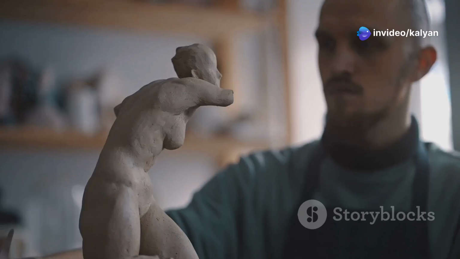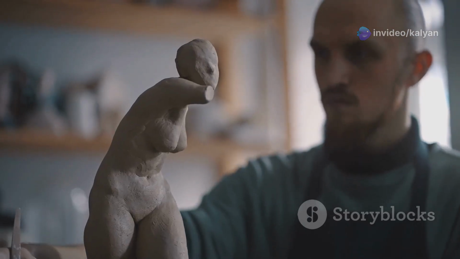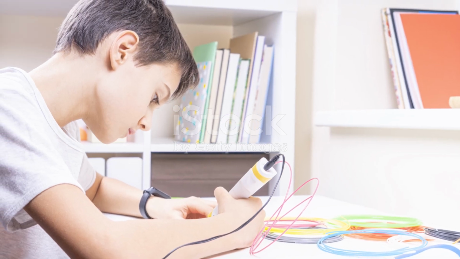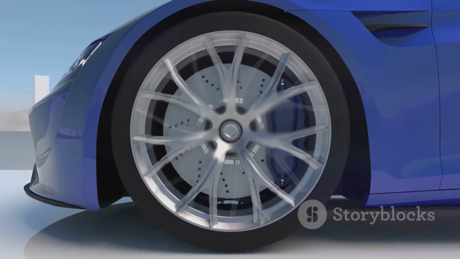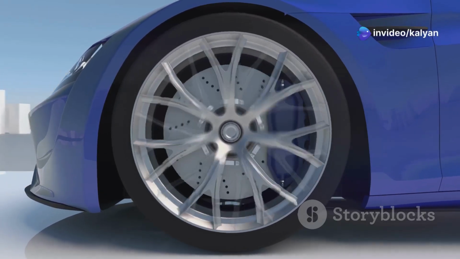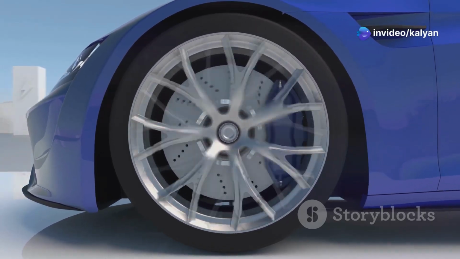NURBS stands for Non-Uniform Rational B-Spline, which is a fancy way of saying it uses mathematical curves and surfaces to create smooth, flowing shapes. Think of it like sculpting with digital clay. You can push, pull, and mold the surface to create any shape you can imagine. NURBS models are great for creating objects with smooth, flowing lines like cars, airplanes, and even human faces.